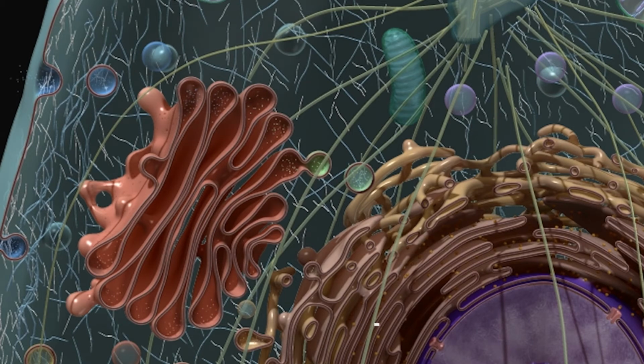Another very important organelle in the cell is the Golgi Apparatus or Golgi Complex. Have a look at the model here, and it shows you the structural appearance of the Golgi Apparatus. They're really parallel stacks of tubules and also little vesicles. They are closely associated with the nucleus and also the endoplasmic reticulum, and they have what we call a cis face or an entry face, and a trans face or an exit face.